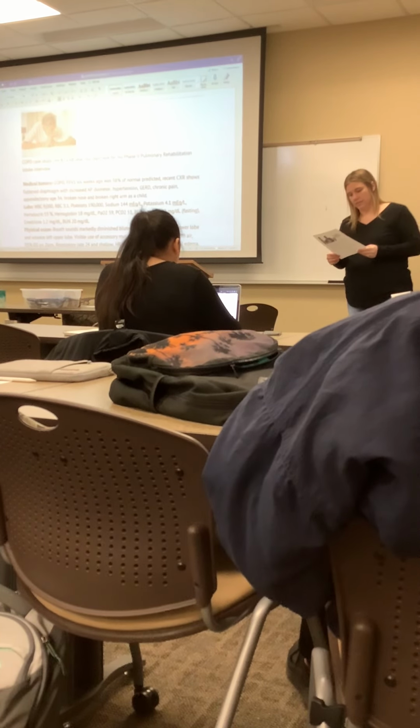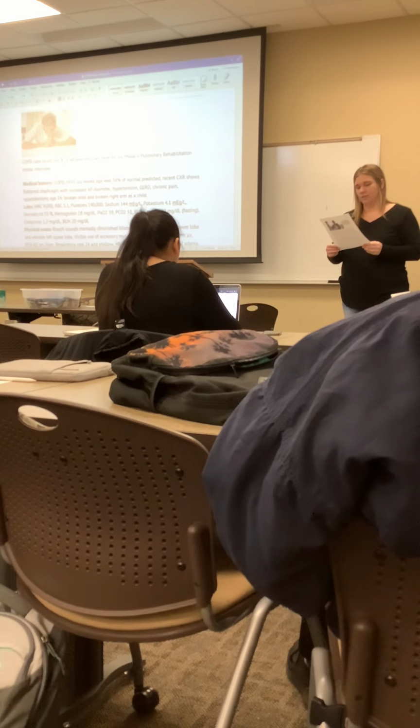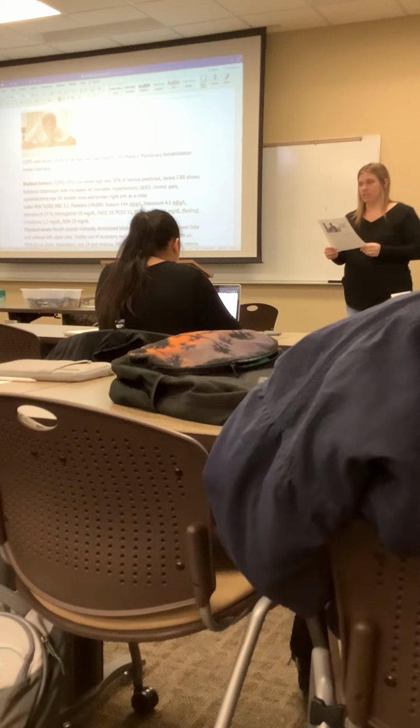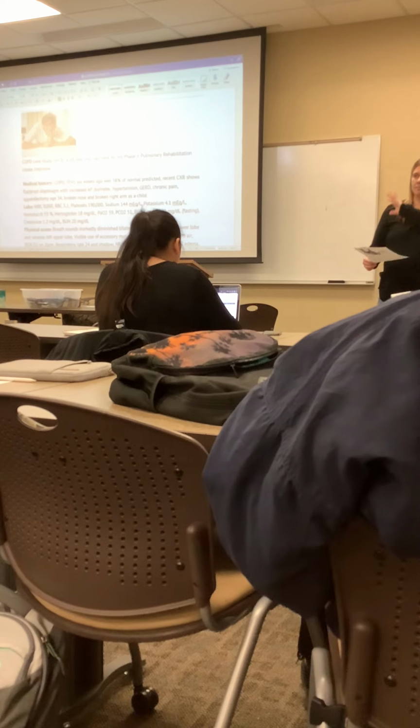Even before the medical history, I saw that he was a 68-year-old man here for phase 2 pulmonary rehabilitation, and this is kind of the intake or the history that we're gathering on this patient. So there are different phases, which I'm not going to ask on the test, but just to tell you that phase 2 typically happens after hospitalization.